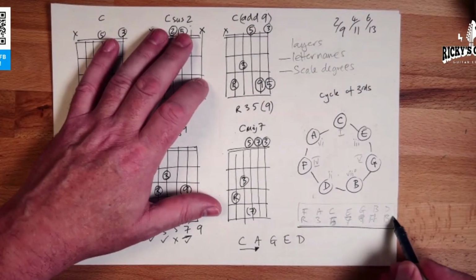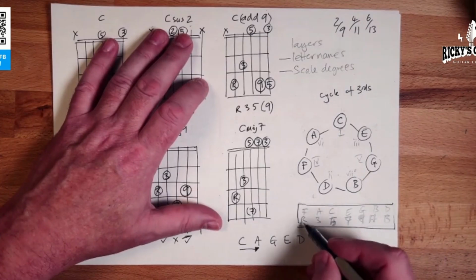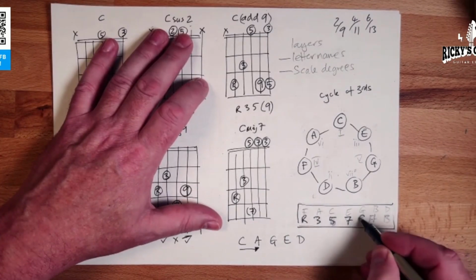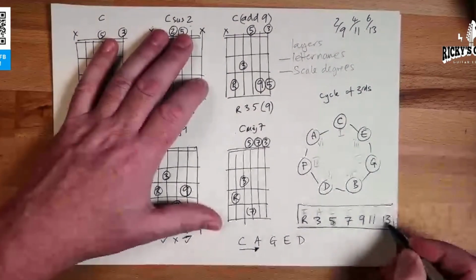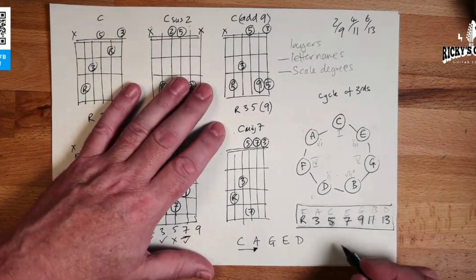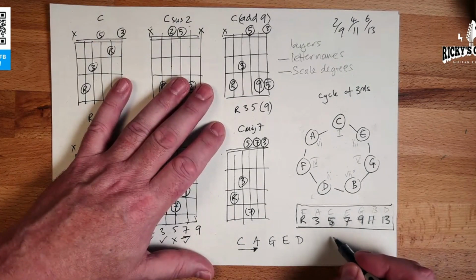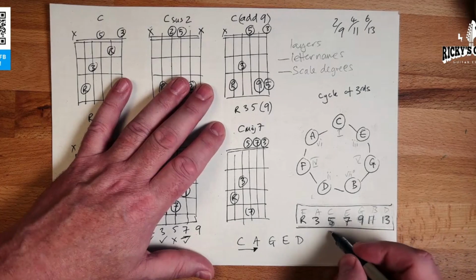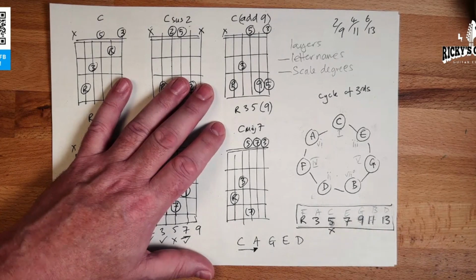When you get up to these 13th chords, this contains all of the notes. You have got all the notes in there. Root, third, fifth, seventh, ninth, 11th, and 13th. That's the whole scale in there. You are going to have some clashes. So what we need to be able to do is get rid of specific notes. And we're going to get rid of notes that don't matter. And the fifth is one that we would definitely want to get rid of.